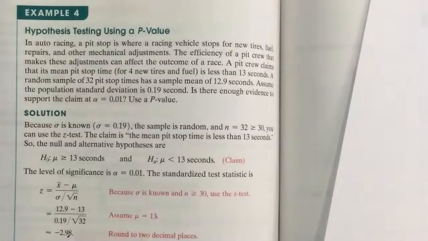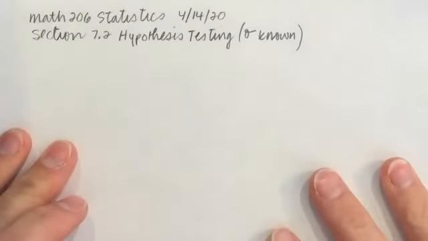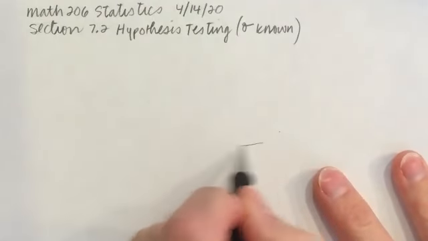The claim is that it's going to be less than 13 seconds. So 13 seconds is the big cutoff. Would a sample of size 32 with a mean of 12.9 be really unusual if the mean of the population was 13 seconds with a standard deviation of 0.2? That's the question. Just thinking about it, it doesn't seem like that would be that rare. But let's draw a picture of it.